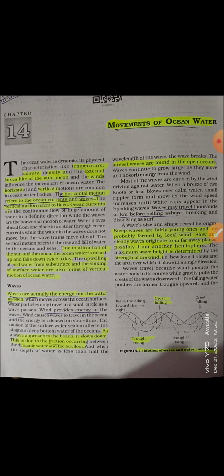Okay, so tides are created due to the moon's gravitation and centrifugal force. And what are the types? Semi-diurnal, diurnal, and mixed. Semi-diurnal is two times in a day, diurnal is one time in a day, and in mixed the range will be very high. Then based on the location, spring tides occur when the moon, sun, and earth are in the same line. Then neap tide, when the moon and the sun are at a 90-degree angle.